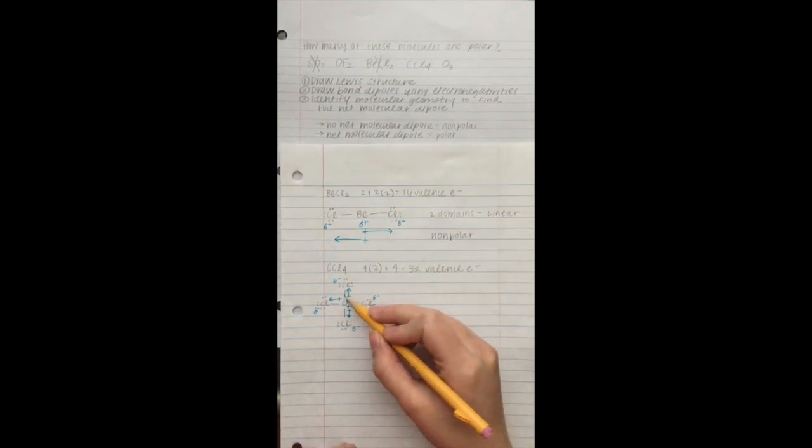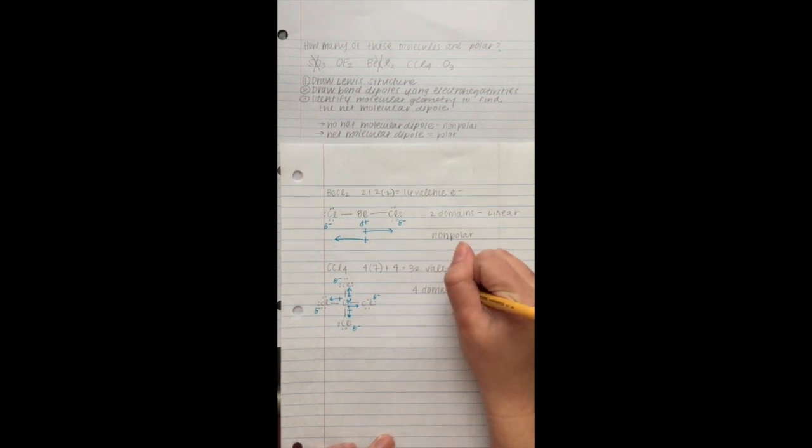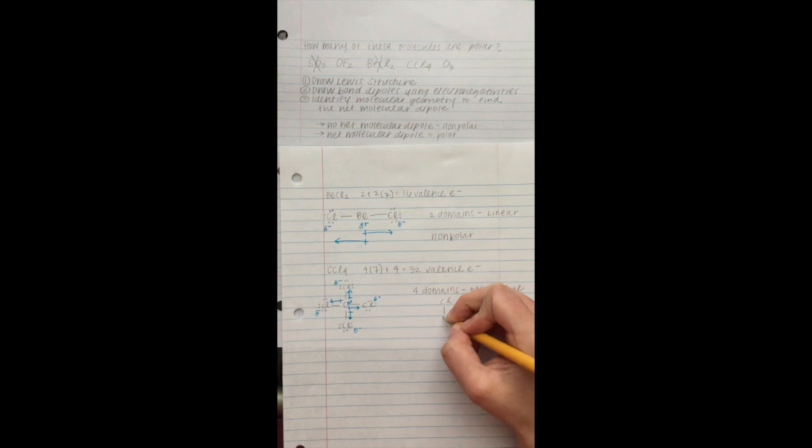So the central atom has 1, 2, 3, 4 domains, indicating that it is a tetrahedral molecular geometry, which would look something like this.